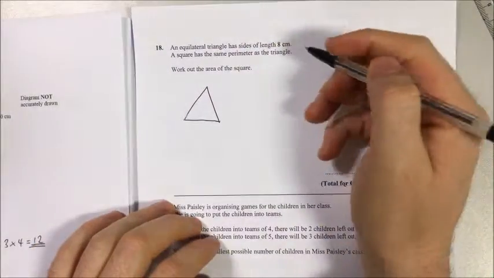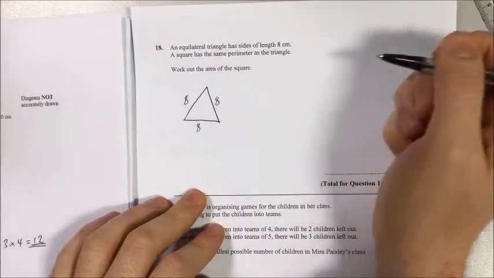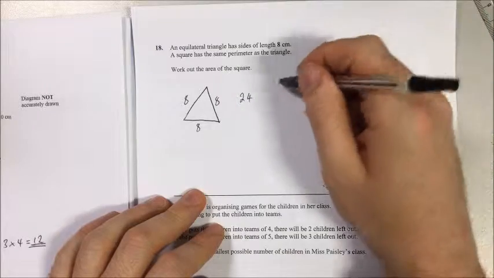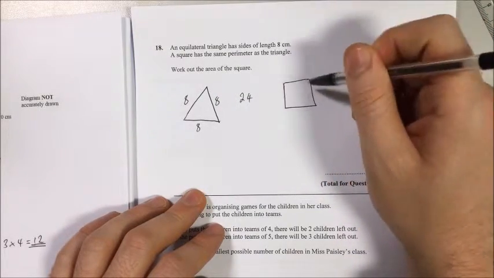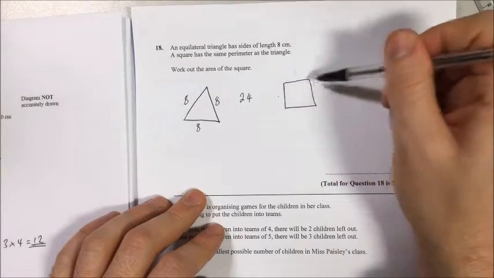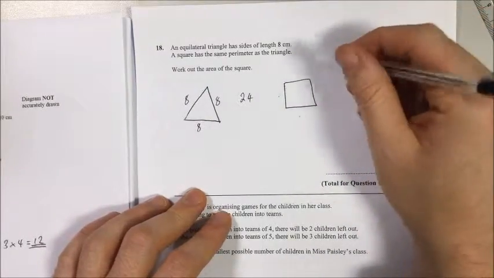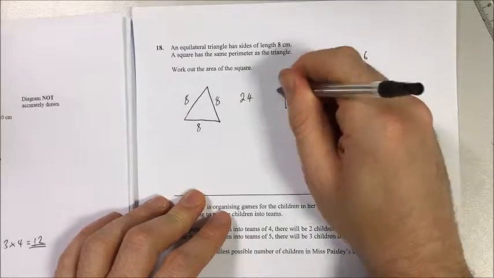So there's an equilateral triangle, and the sides are 8 each, so that's that. So the perimeter of this shape is actually 24, and it says a square has the same perimeter. So here's a square, and these sides are all the same. So you have to think of a number that can go here, here, and here. That'll make 24. So basically you can divide 24 by 4. So each side is 6.